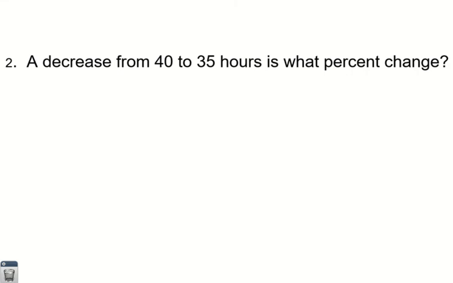A decrease from 40 to 35 hours is what percent change? Again, two-step process. We do 40 minus 35, which is simply 5. So it was a drop of 5 hours. But what percent is that? Compared to what you started with, what percent? So we do 5 out of 40 is what percent?